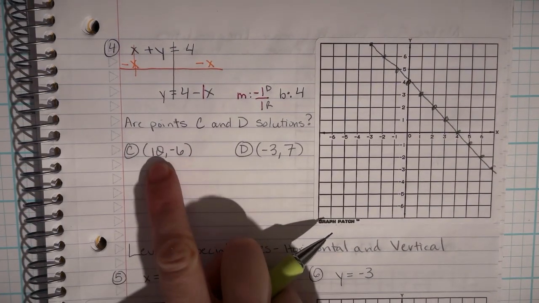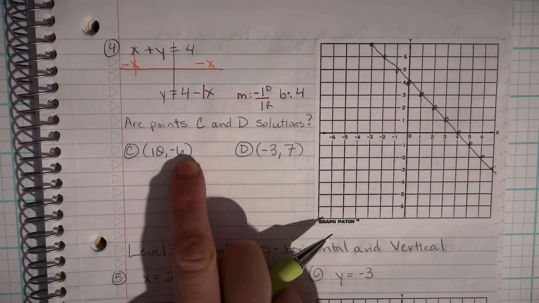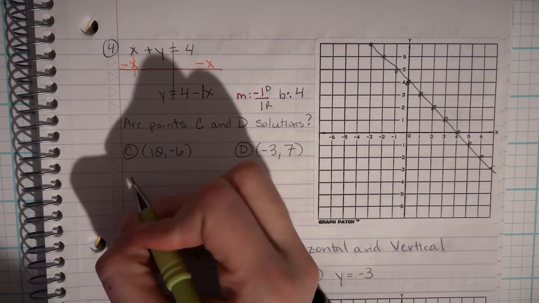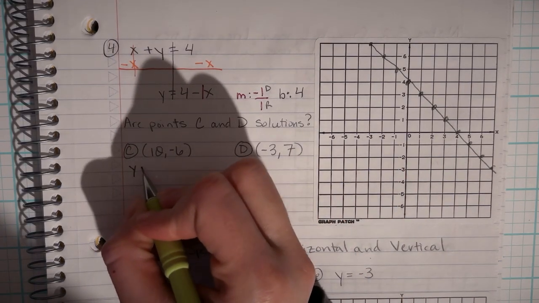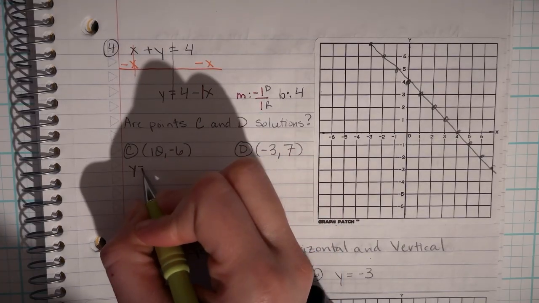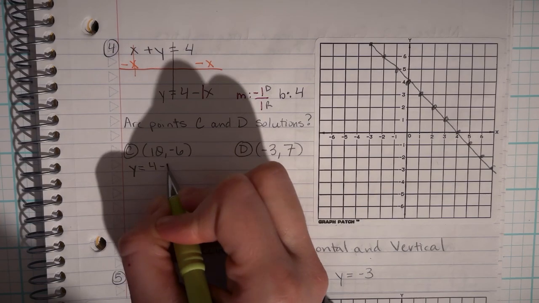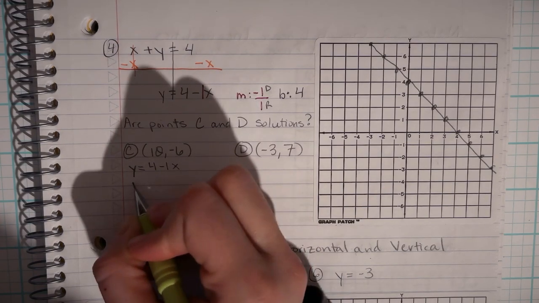Okay, we got 10 and -6. That's not big enough for our graph, so we got to prove it mathematically. So I'm going to use this equation that we got up here. Y equals 4, I'll use that minus 1x.